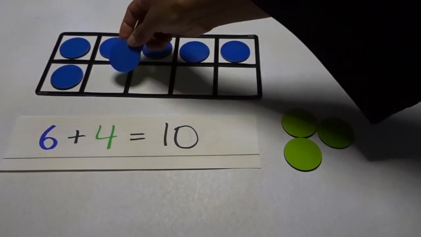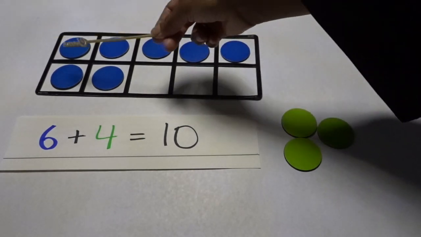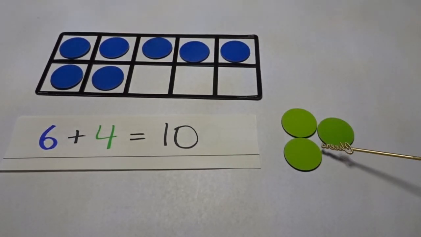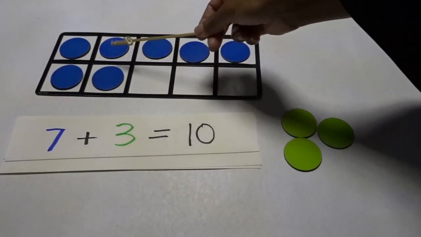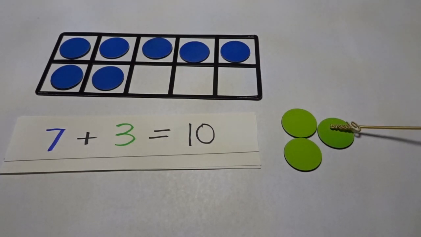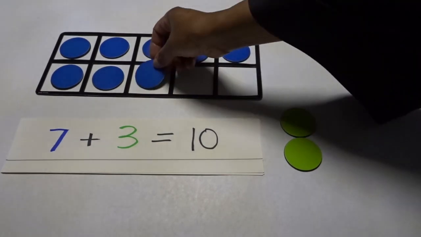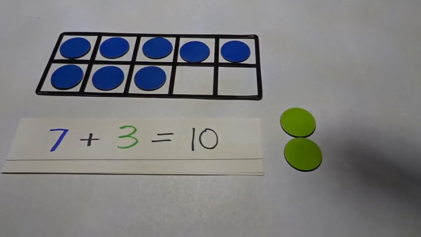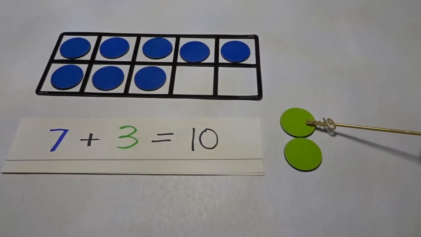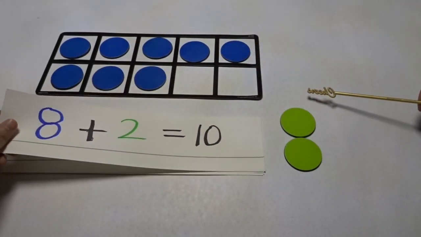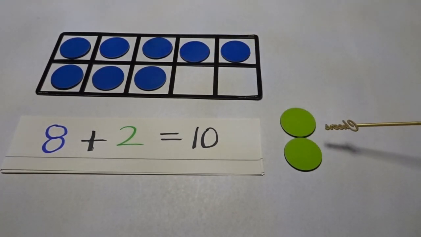Another firefly is flying into the jar. There are 7 fireflies in the jar and 3 fireflies in the sky. This is our equation. 7 plus 3 equals 10. Another firefly is flying into the jar. There are 8 fireflies in the jar now and 2 fireflies still in the sky. This is our equation. 8 plus 2 equals 10 in all.